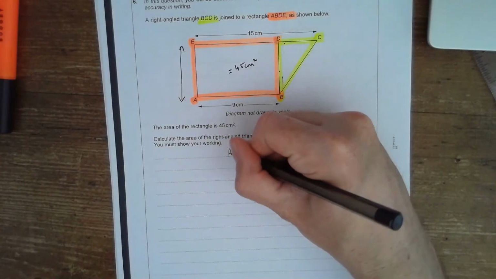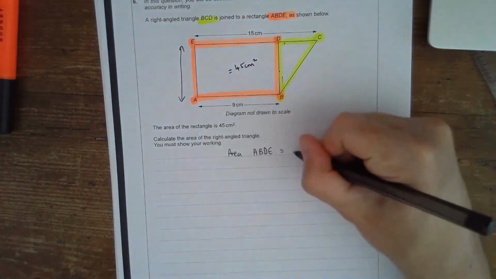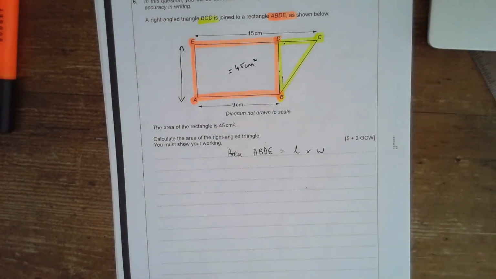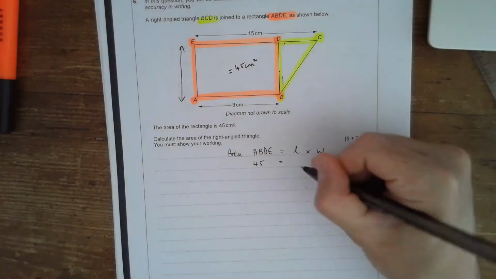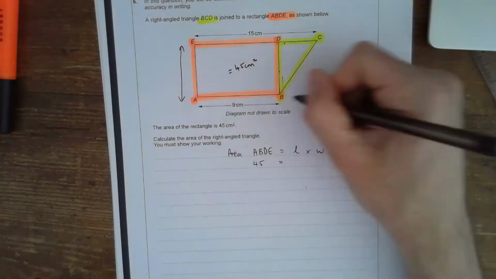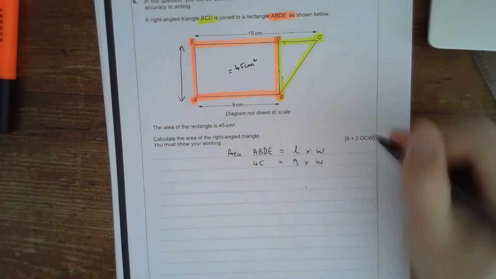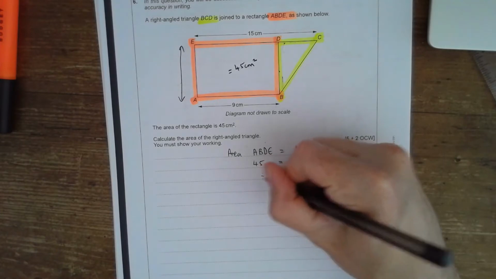So I'm going to say area of ABDE is equal to length times width. Okay, that's a mathematical formula you're expected to know. We know the area is 45 centimetres squared. We don't need to write it until our very final answer, though, in terms of our units. Our length is 9. Our width, we don't know. And then to get rid of a times by 9, I'm going to divide both sides by 9.